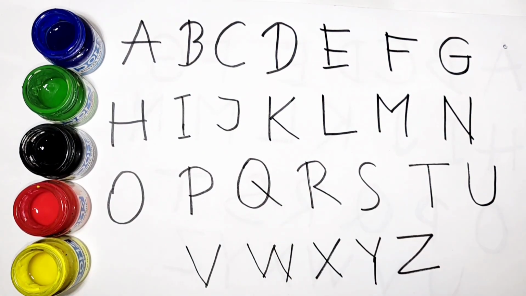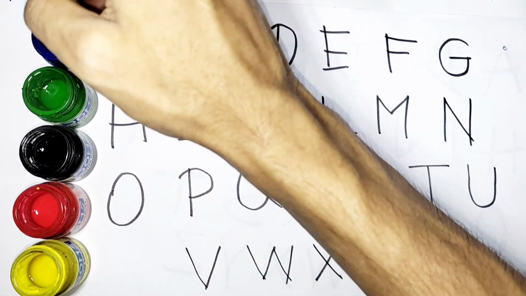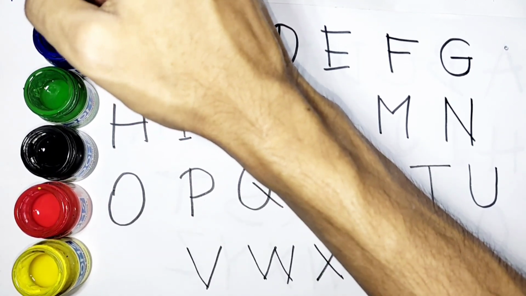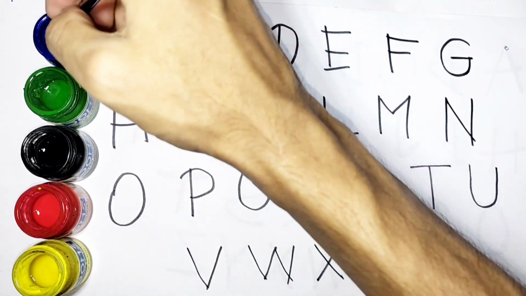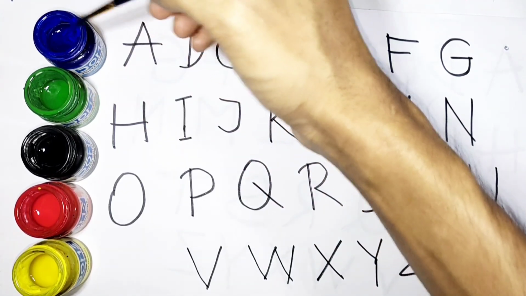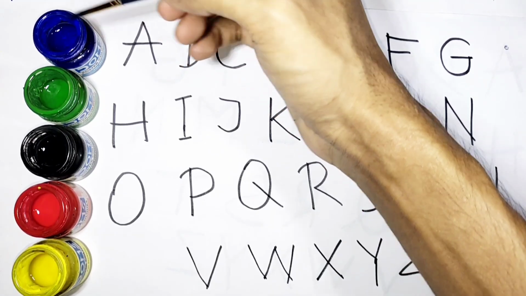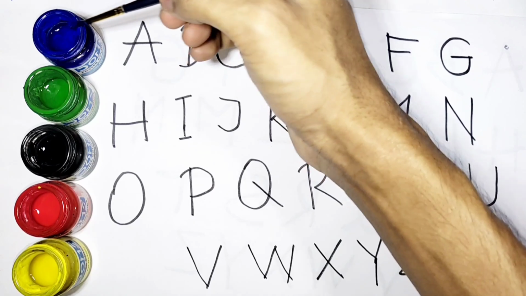Kids, first we are using the color of blue. Now we are mixing and using the color of blue. Kids, now we are mixing the color of blue. And first we are coloring the shape of. First we are coloring the alphabet of A.